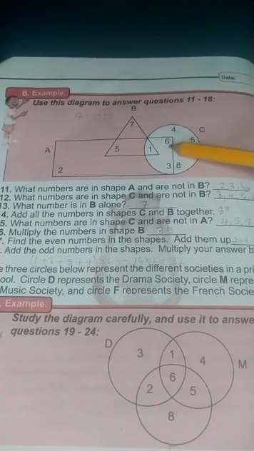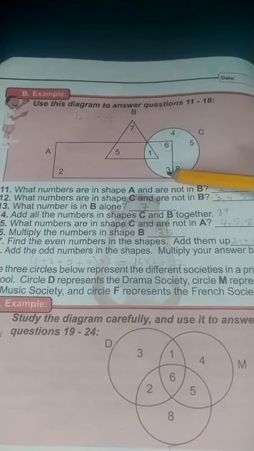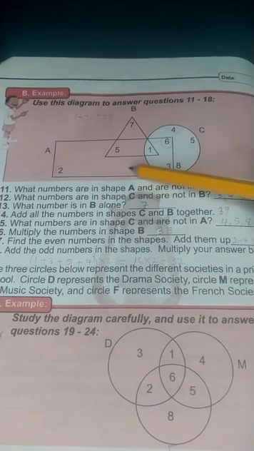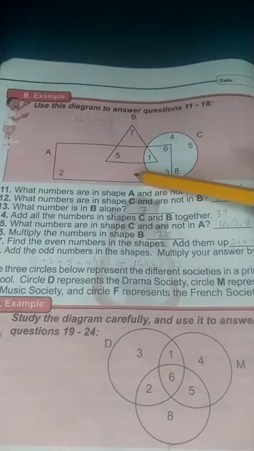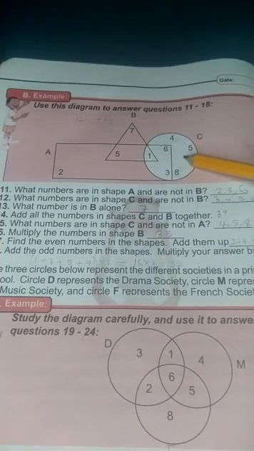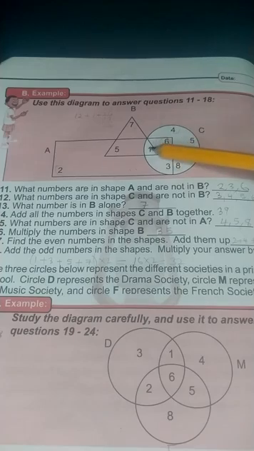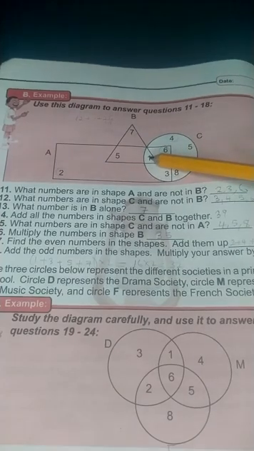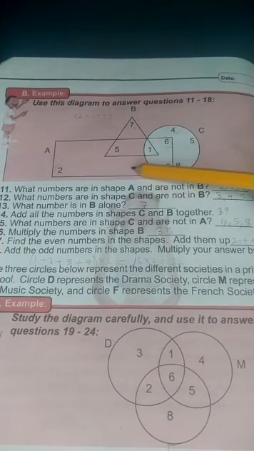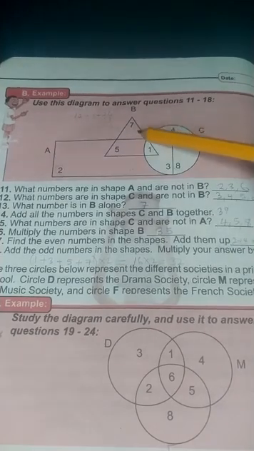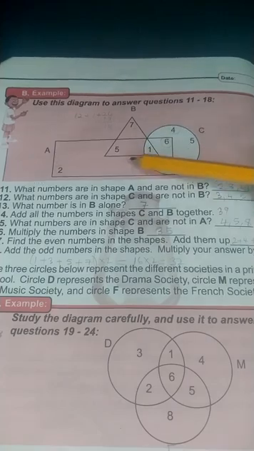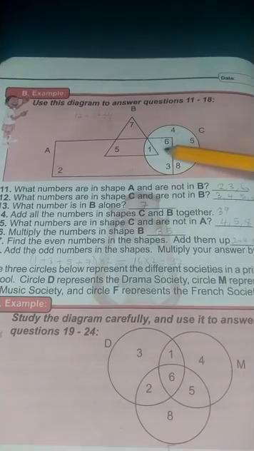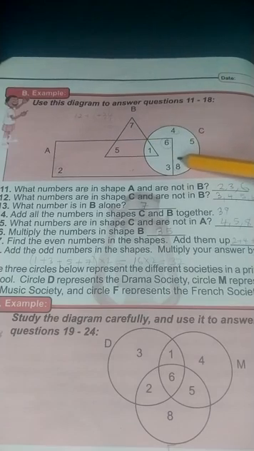Now these 6 and 3 are both for A and C. That's your rectangle and your circle, right? This one is for your A, B and C. That is your rectangle, your triangle and your circle.